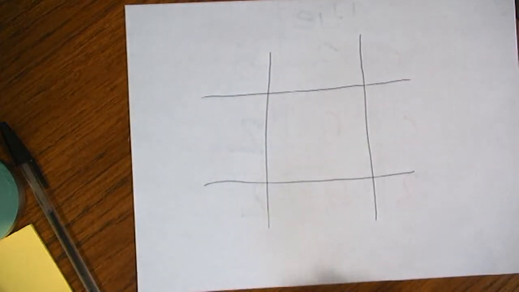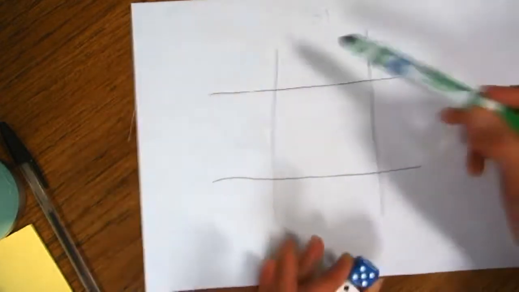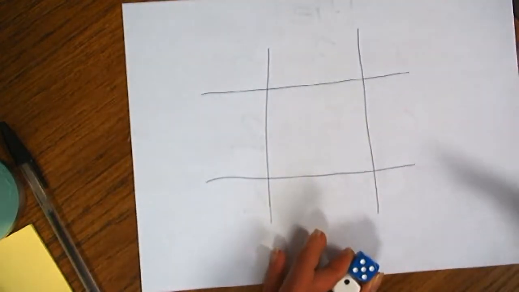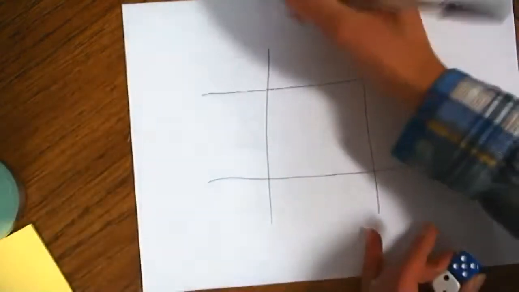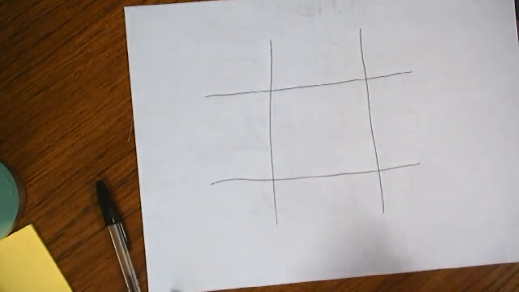Okay, so now the object is to add up to 20 using two dice. So you have to add the two dice together, and then you're also adding 3 numbers to try to get up to 20 also. Okay, so let me fix this so it's nicer. All right, so since I let Sophia go first last time, we'll take turns, and I'll go first this time.